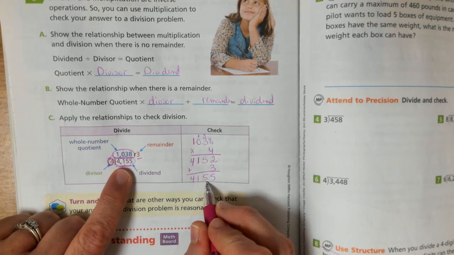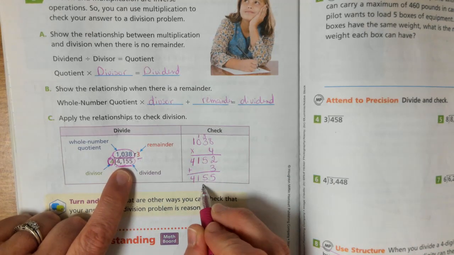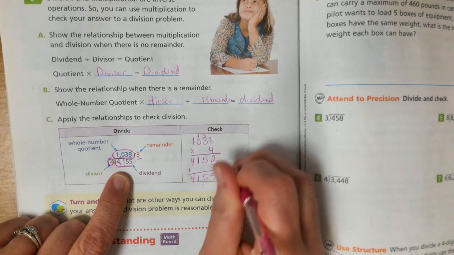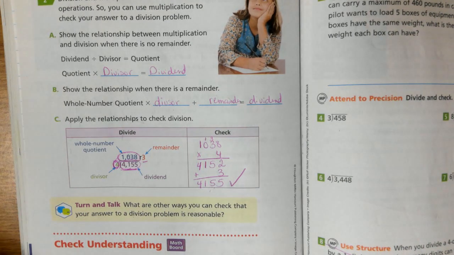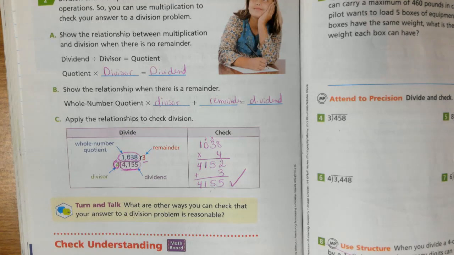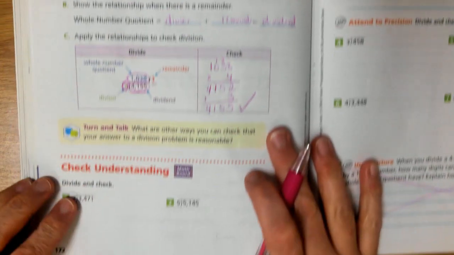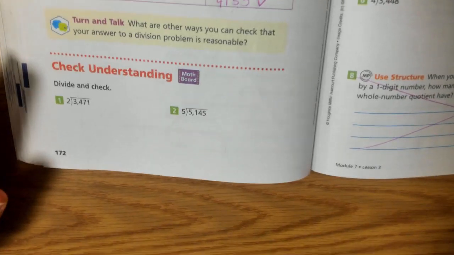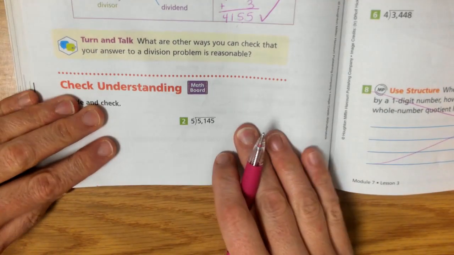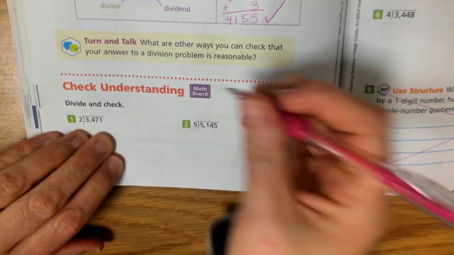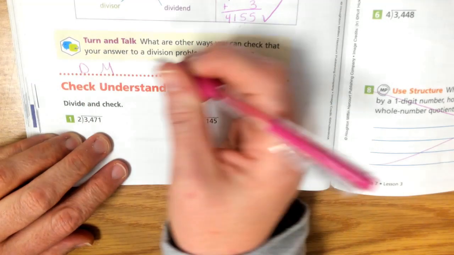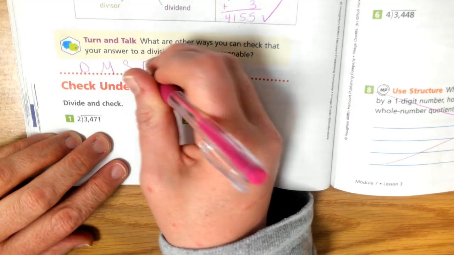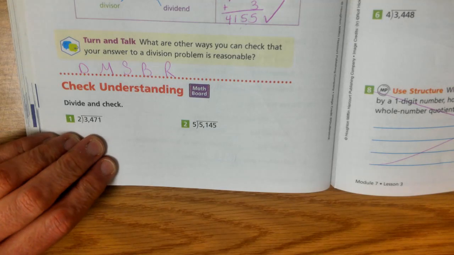So if your answer after you multiply is the same as what's inside here, it checks. So then you got it right. Okay? So that's how you check your answer. So let's check for understanding. We're going to divide and then check our answer. So remember, we divide, multiply, subtract, bring down, repeat.